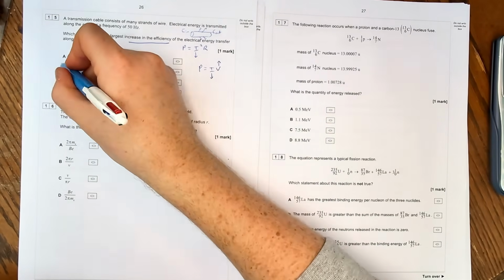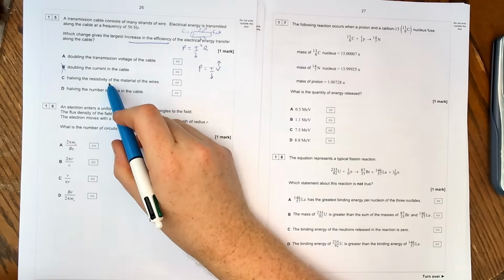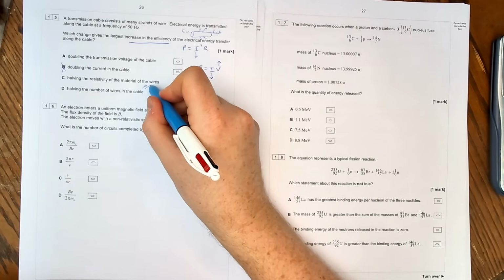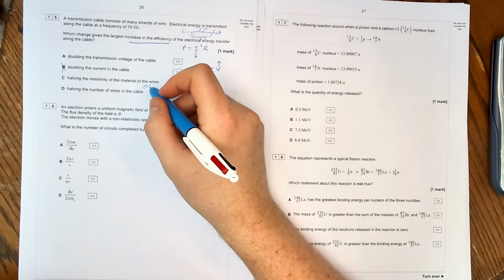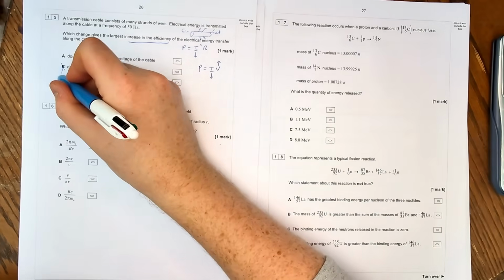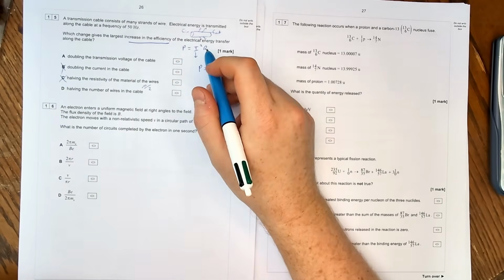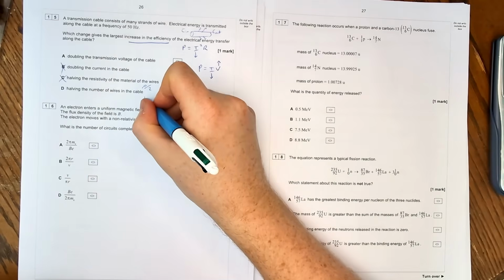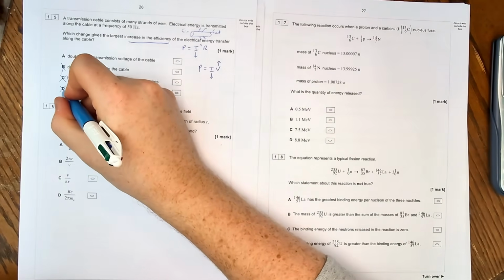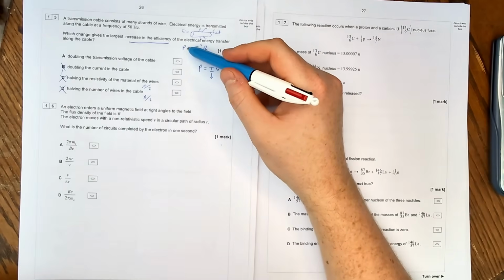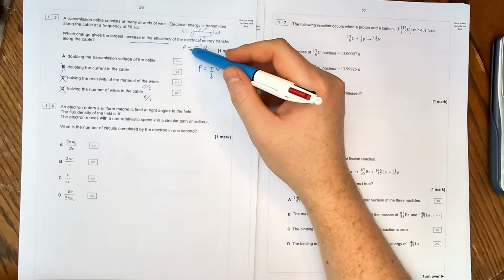Doubling the current, that definitely doesn't work. That's going to be more energy lost. Halving the resistivity, that's going to cause the same thing. Halving the resistivity of the wire itself is going to basically halve the resistance because they're proportional to each other, which increases the current, that's not a good thing. Halving the number of wires in the cable, similar thing, you're going to basically reduce the resistance and then you're going to increase the current. So for this one here, this is the only one that reduces the current, which is how we actually reduce the power lost due to heating.